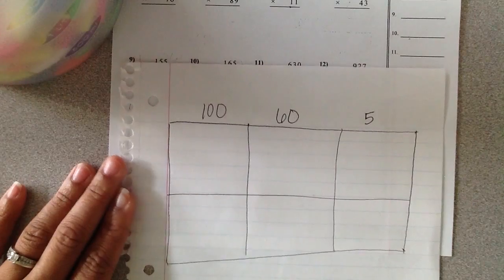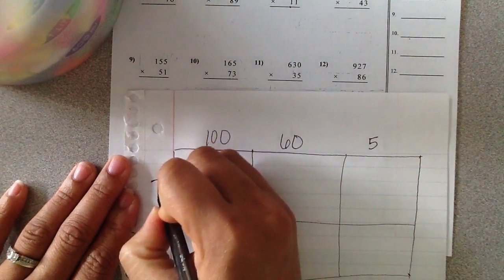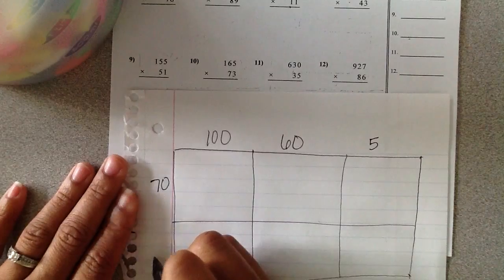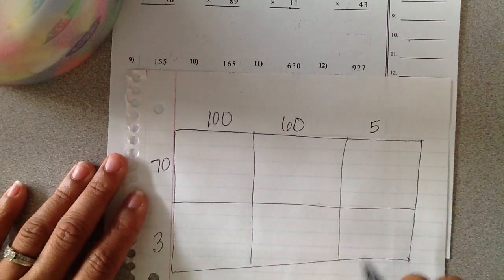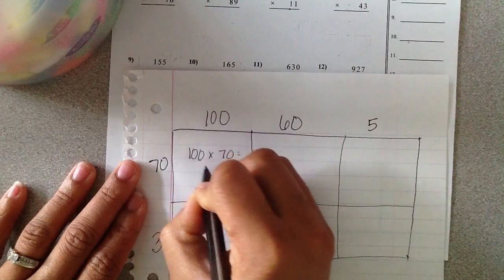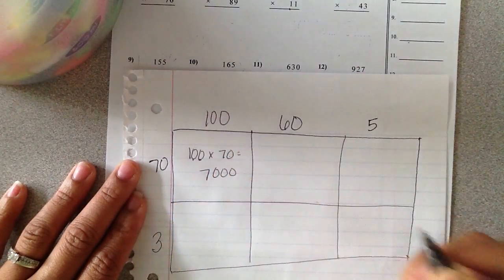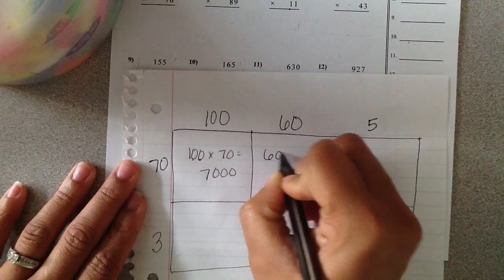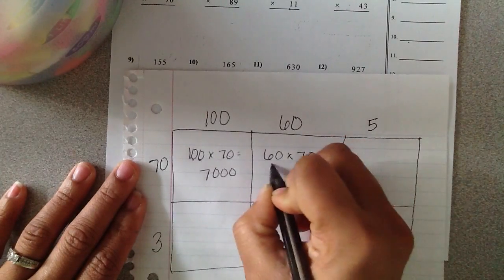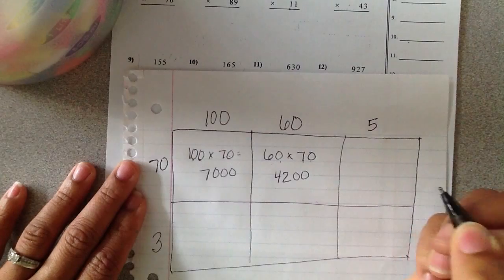Split my bottom into 2 sections here. I have 73. The 7 is in the tens place, so it's worth 70. 3 is in the ones place, so it's worth 3. 100 times 70. 7 times 1 is 7, and 1, 2, 3 zeros, so 7,000. 60 times 70. 7 times 6 is 42. I have 1, 2 zeros.